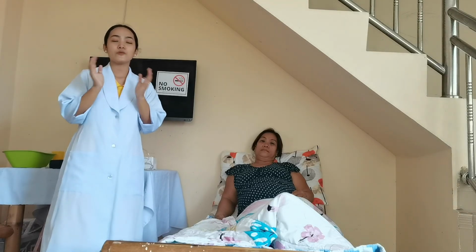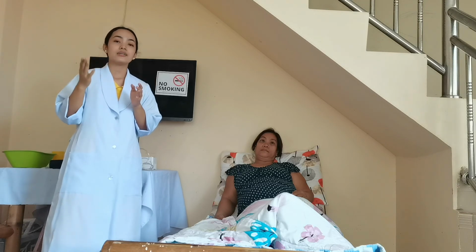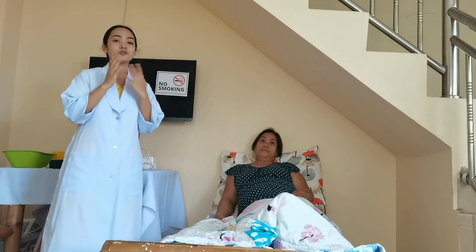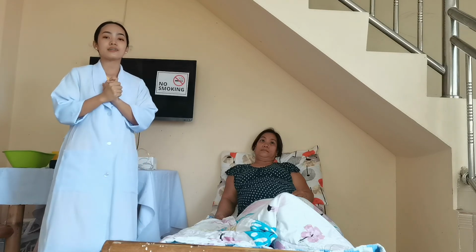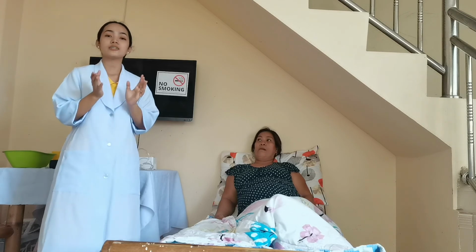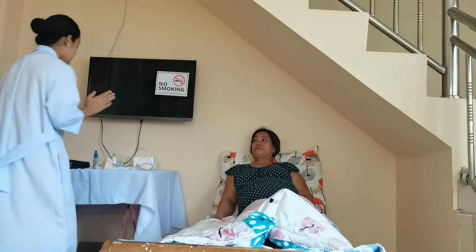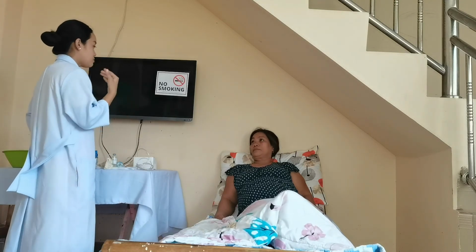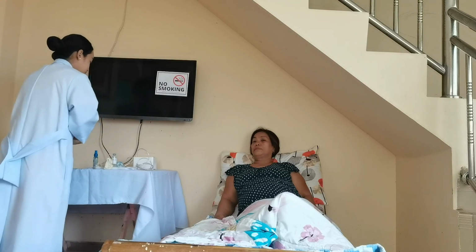And then lastly, we will have to reevaluate the client's response to treatment within the appropriate time frame, and we also have to reassess the client's lung sound, oxygen saturation, and respiration rate to see if the medication has been effective. So ma'am, i-assess ko lang po ulit yung lung sound po ninyo or pakikinggan ko po yung baga po ninyo. Okay po?